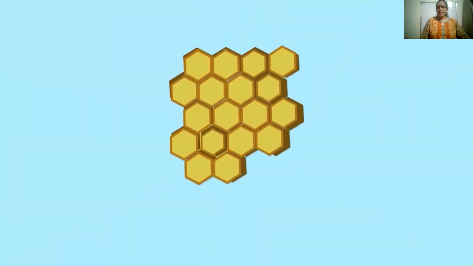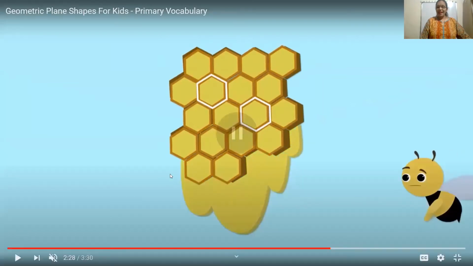Next comes hexagon. Hexagon is honey bee. Have you seen the honeycomb? Honeycomb has small blocks and these blocks have 6 sides. See, 1, 2, 3, 4, 5, 6. So these honeycombs, the figure has 6 sides. So this shape is called a hexagon, right?